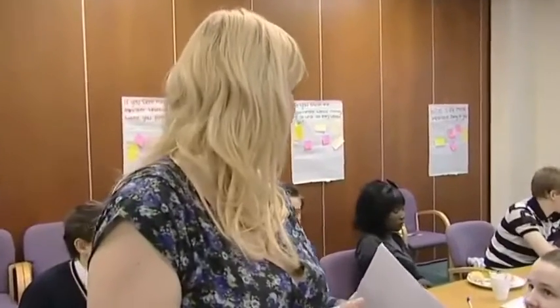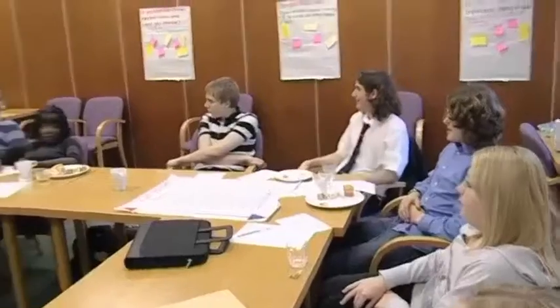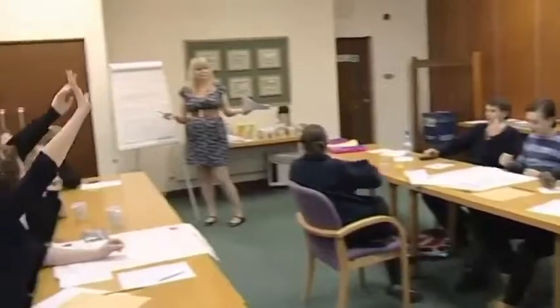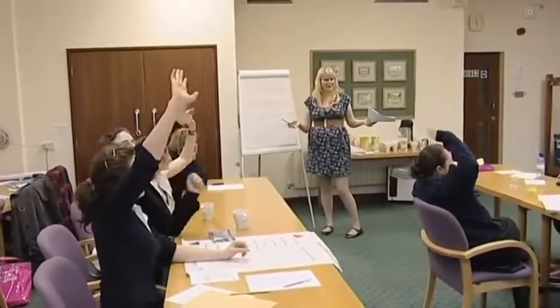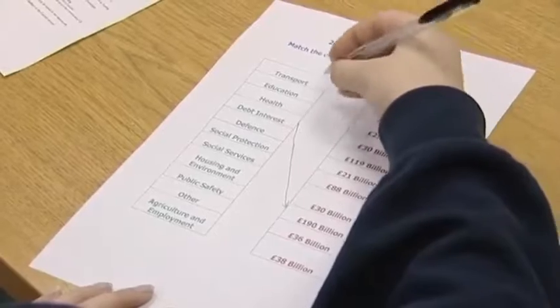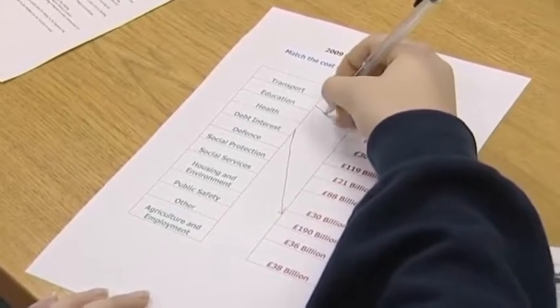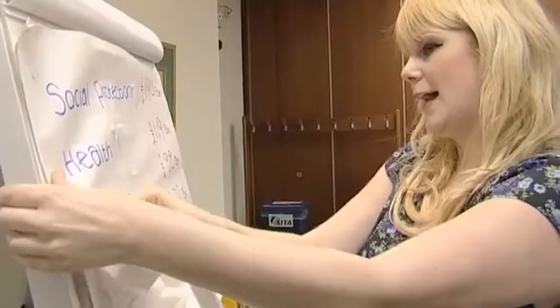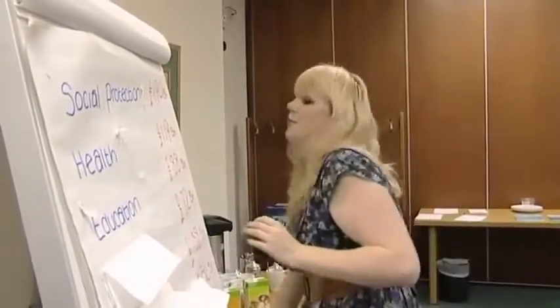This group of teenagers are having a discussion at a meeting of the Oxfordshire Youth Parliament. The teenagers are from schools in the local area. They believe that young people ought to have a voice in politics, and meetings like this give these young people a forum where they can discuss the issues that matter to them most.